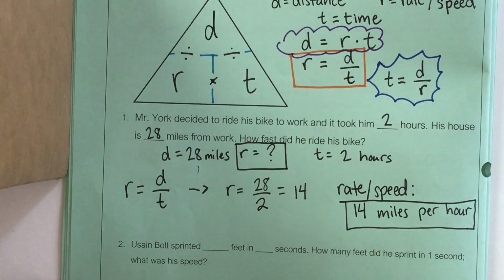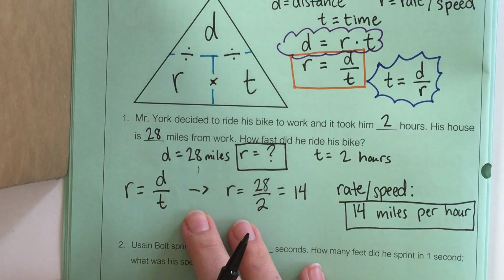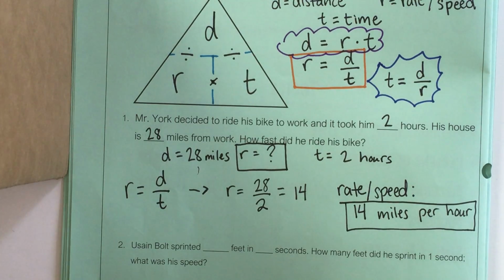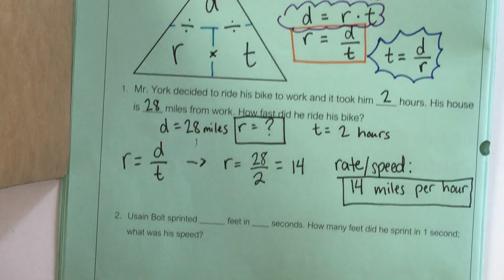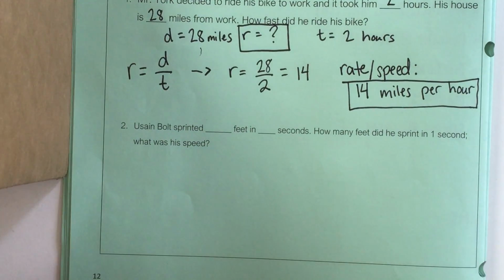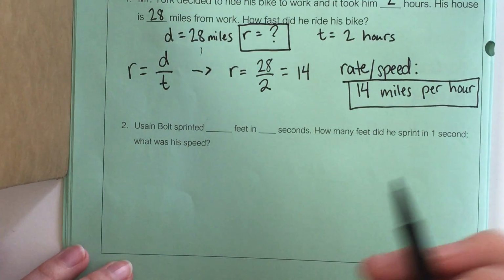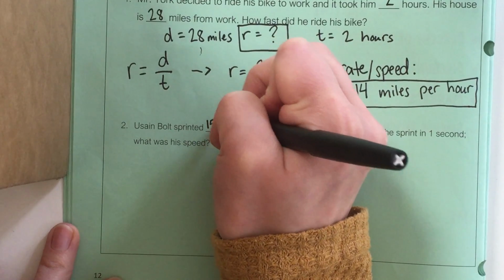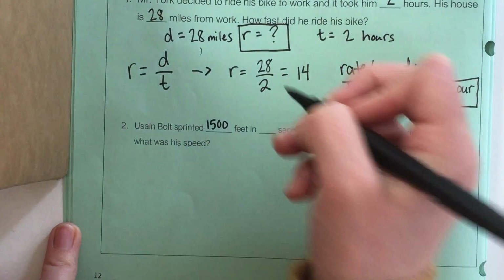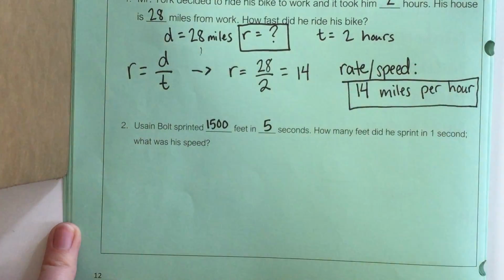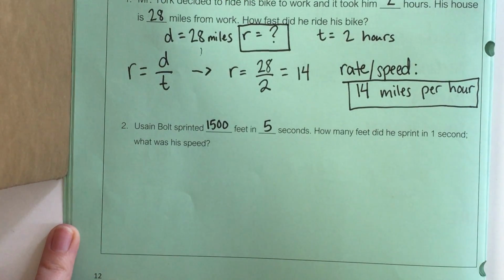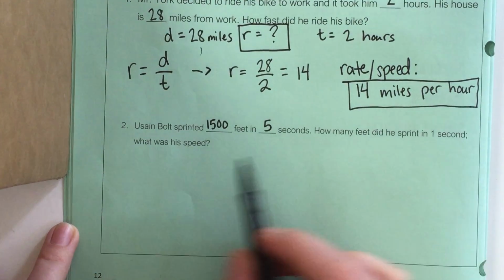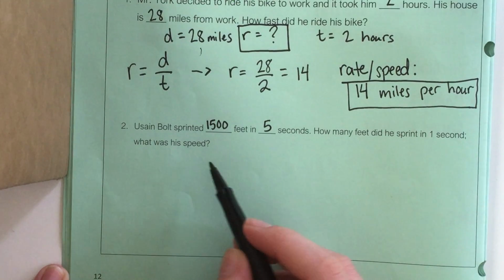That's all we need to do. Identify the variables, plug it into the equation, do the math, do the multiplication or the division. Let's try one more example problem here. Usain Bolt sprinted 1,500 feet in 5 seconds. How many feet did he sprint in 1 second? Or what is his speed?